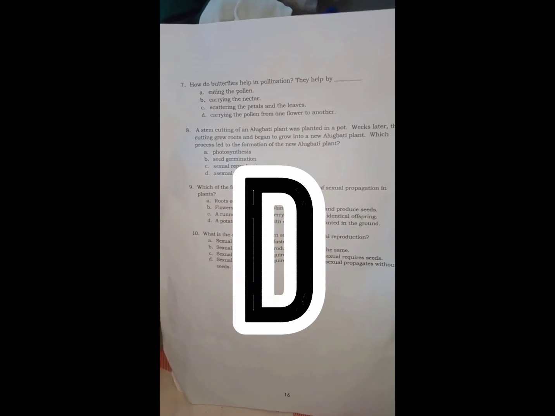Now for number 7. How do butterflies help in pollination? They help by blank. A. Eating the pollen. B. Carrying the nectar. C. Scattering the petals and the leaves. Letter D. Carrying the pollen from one flower to another. If you answer letter D, check. Carrying the pollen from one flower to another.